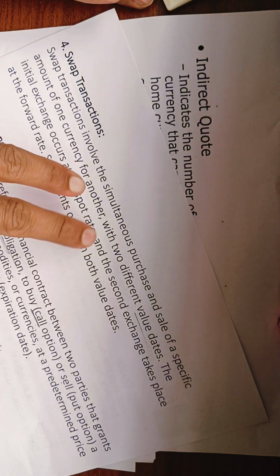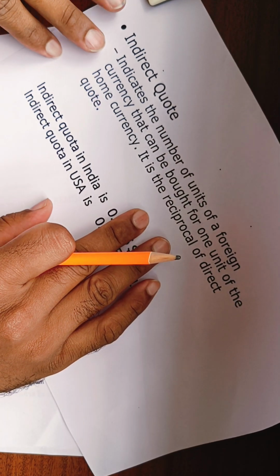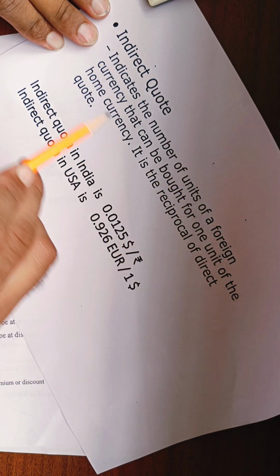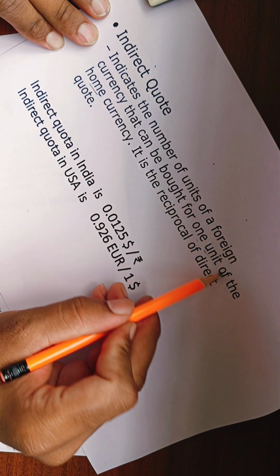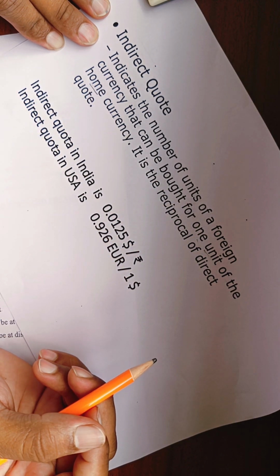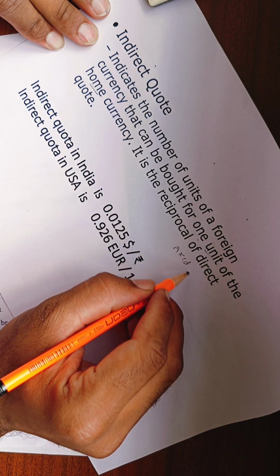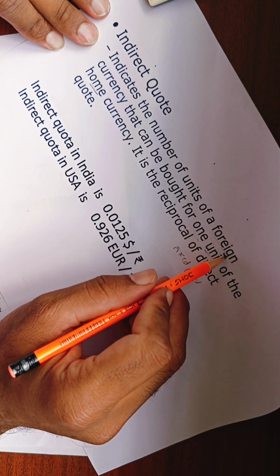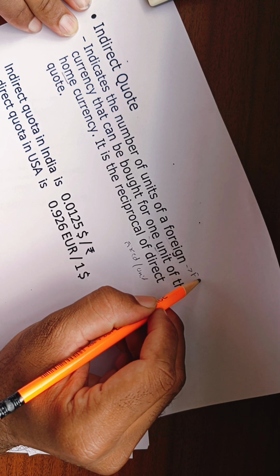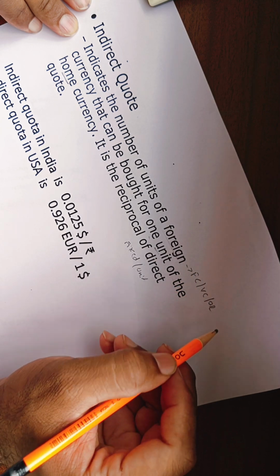Kindly study that. And one more is the indirect quote. Under the indirect quote, as I told, it indicates number of units of foreign currency that can be bought for 1 unit of home currency. Here 1 unit of home currency is the fixed or unit currency. Here the foreign currency is the flexible currency, or the variable currency, or quoted currency.